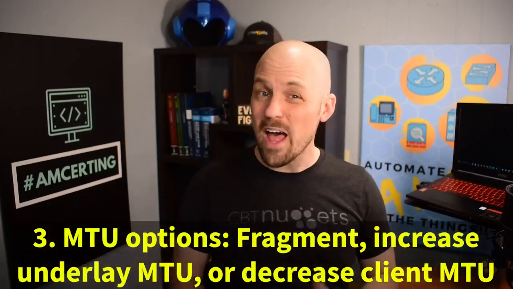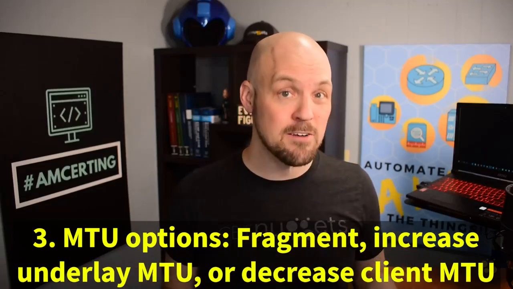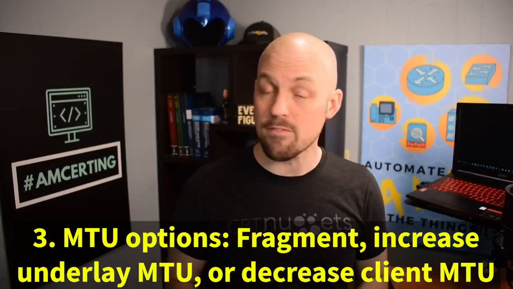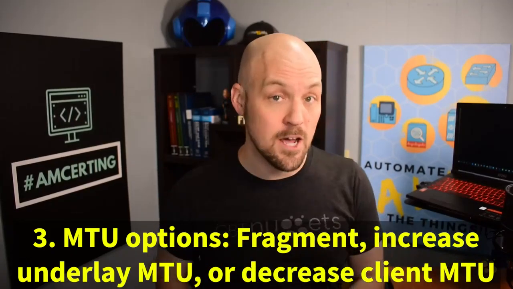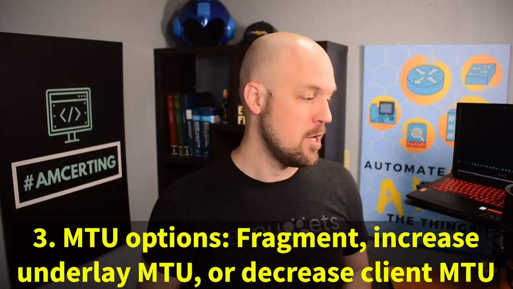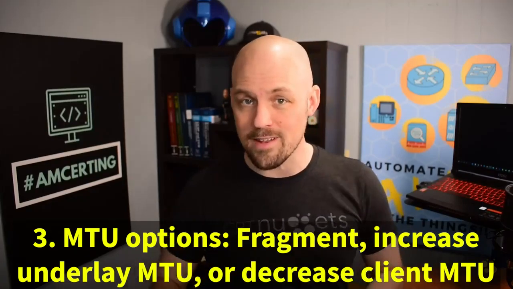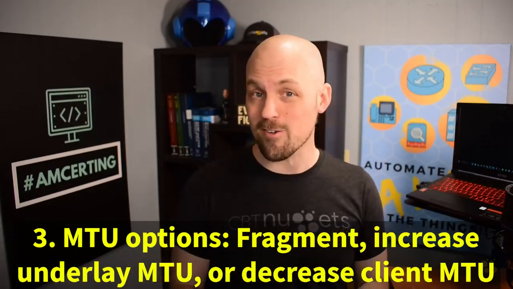As such, when we think about MTU, we have three main options available to us. We can rely on fragmentation, and honestly, there's a lot of networks out there that are accidentally relying on fragmentation, not even realizing it. But we don't usually want to do that. If that's our decision, fine, but let's be intentional about it. Otherwise, we can increase the underlay MTU. That's certainly an option. Otherwise, we can decrease the client MTU, which can be a manual change, and that's not ideal. But if we can make sure that path MTU discovery is working, then our clients will do that for us, making our lives a whole lot easier.